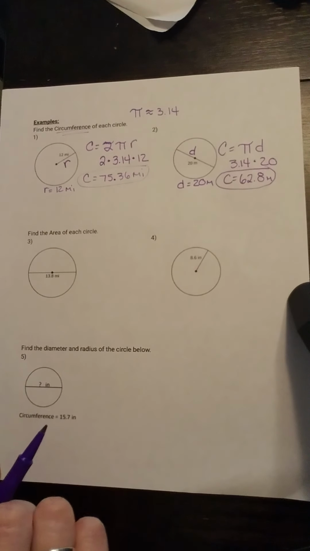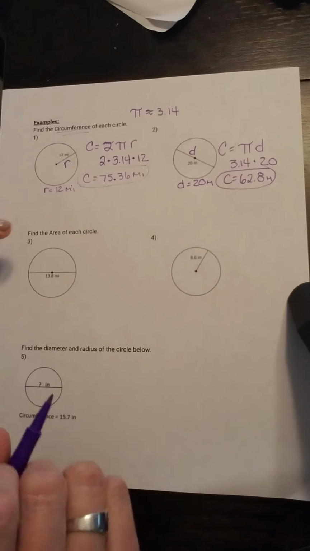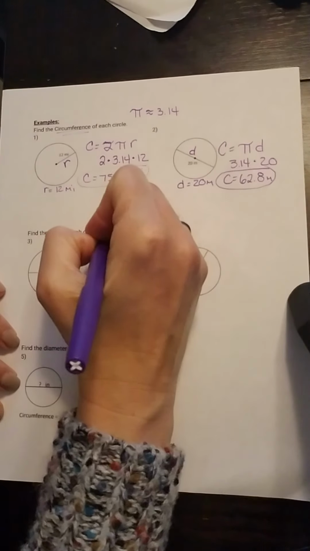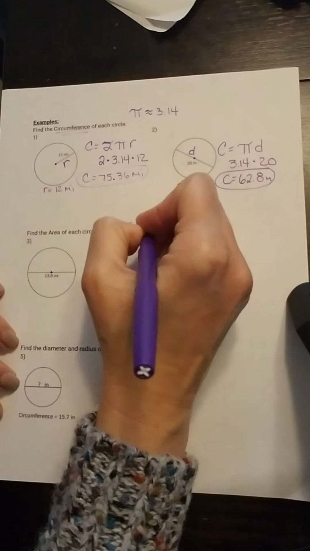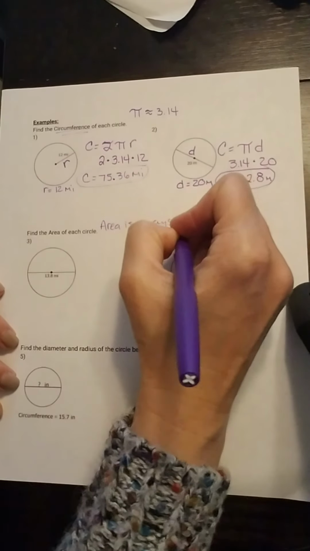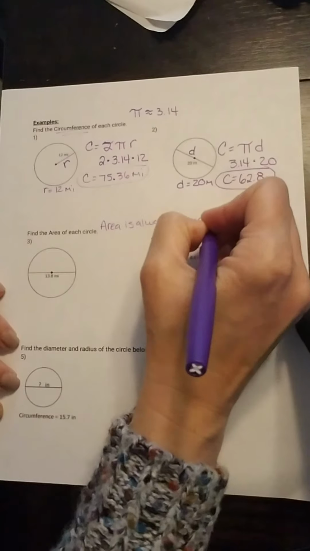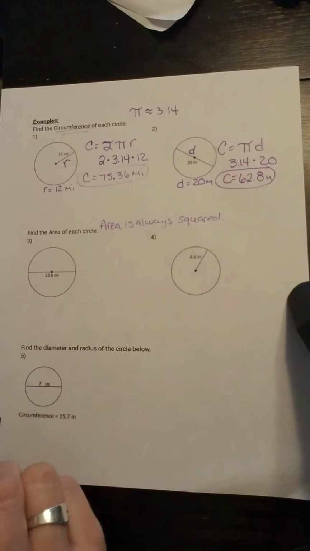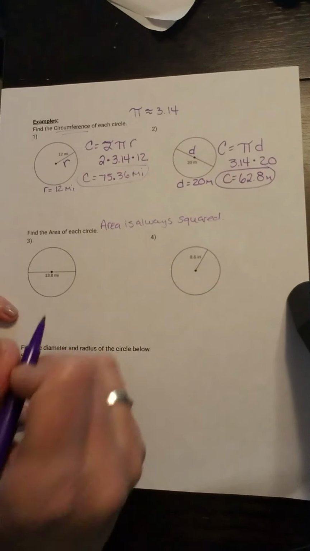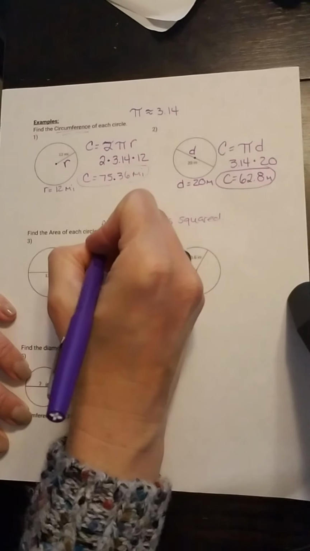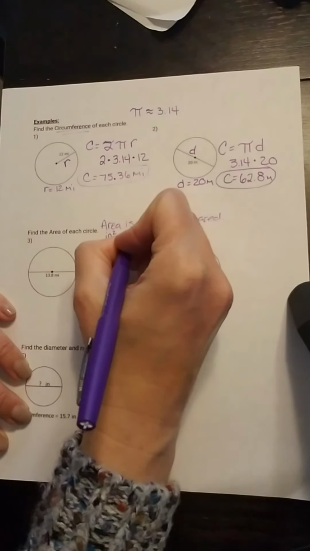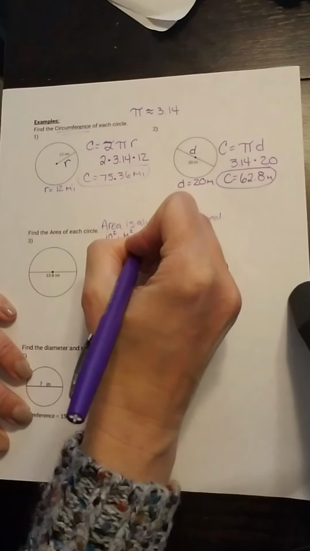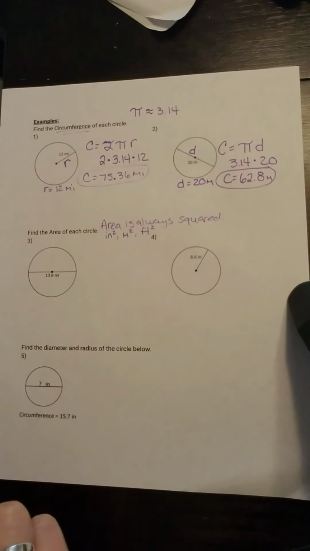All right, next we have area. We're going to find the area of each circle. Area is always squared. So that means at the end, when you write your answer and you write your unit of measurement, if it's inches, it would be inches squared. If it was meters, it would be meters squared. Feet squared. The unit is always squared at the end.